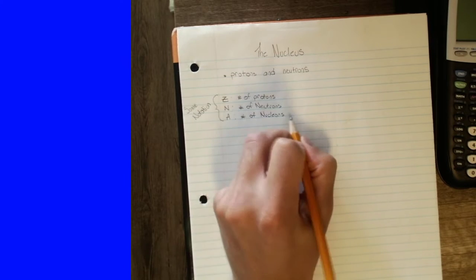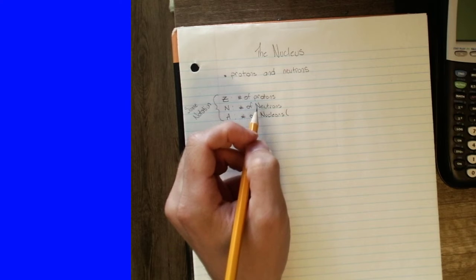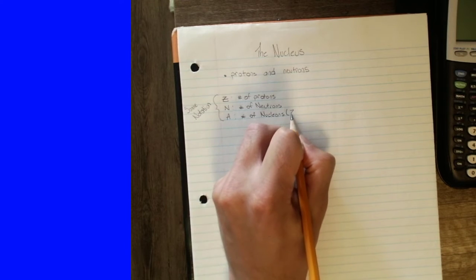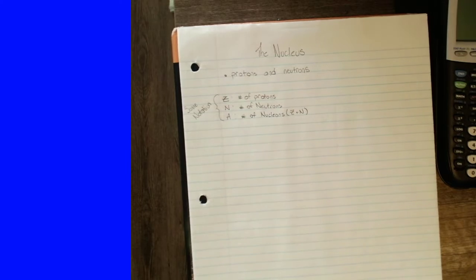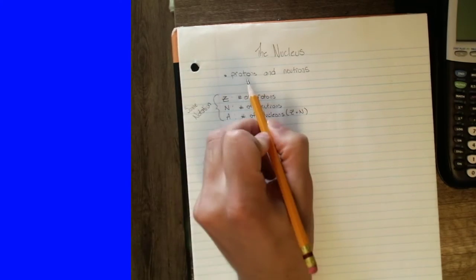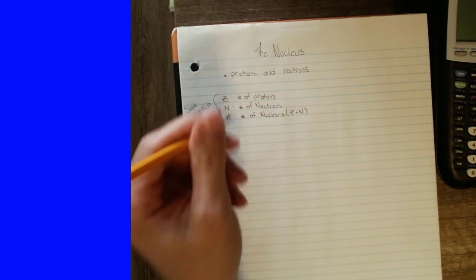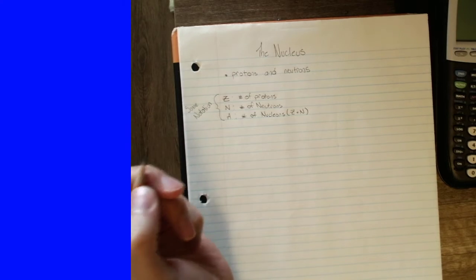This is kind of a new idea. Nucleons are just protons and neutrons. So A is equal to Z plus N. Nucleons are just things inside of the nucleus. The only things inside of the nucleus are protons and neutrons, so we can group them up into nucleons.